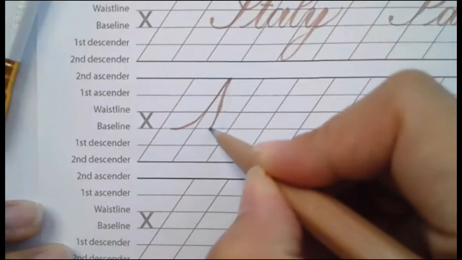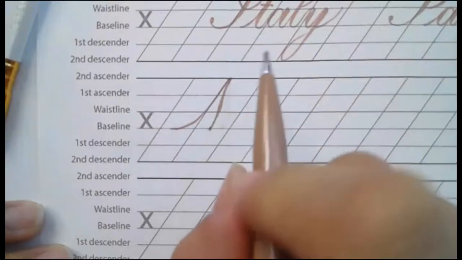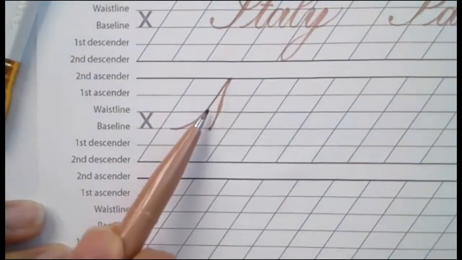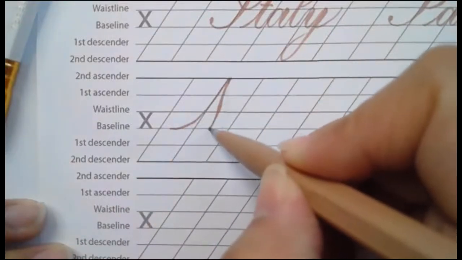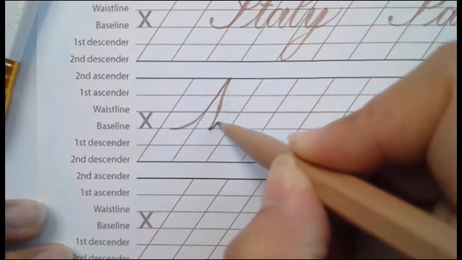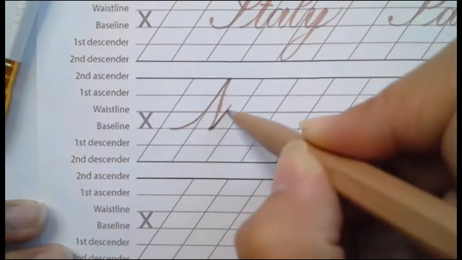Then from that point, we're going to bring our hairline, continue onto the slant line again because we want our ending stroke to be parallel to our first stroke. So as I come out of here, I'm going to keep my eye on this stroke and make sure they're parallel.